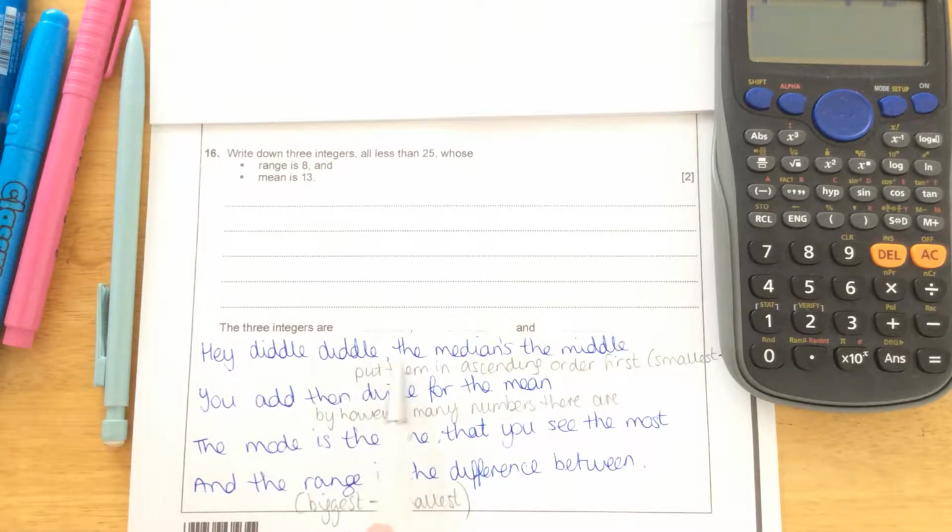Hey diddle diddle, the median's the middle. You add, then divide for the mean. The mode is the one that you see the most, and the range is the difference between.